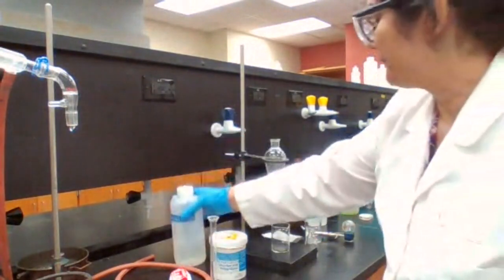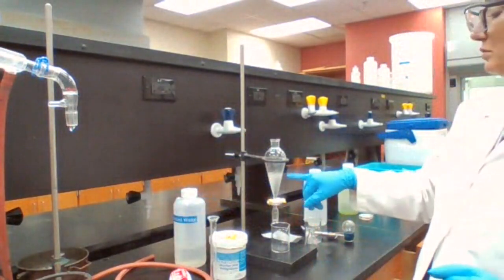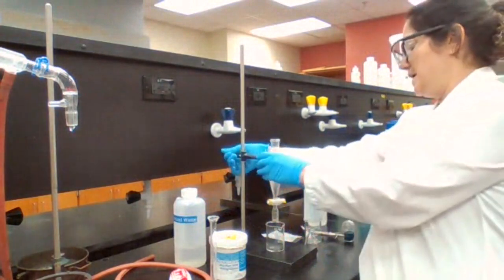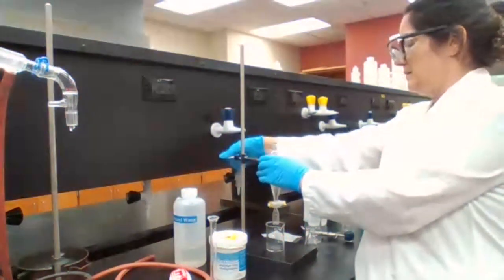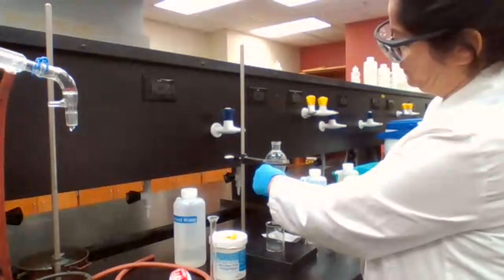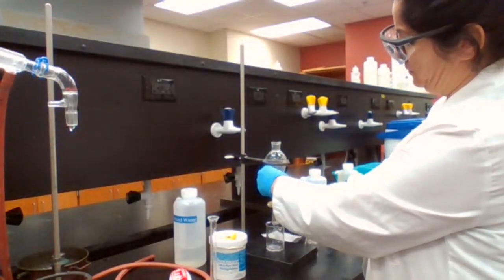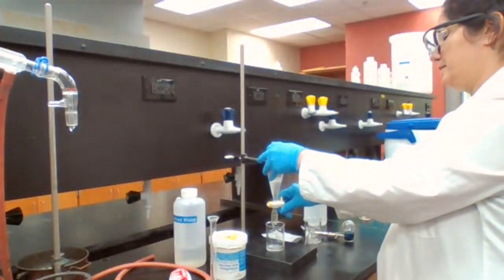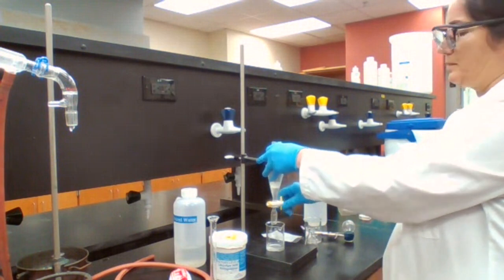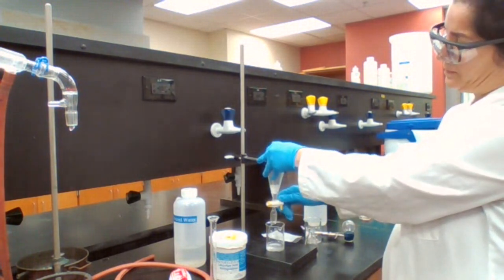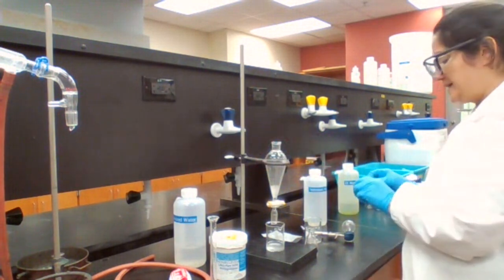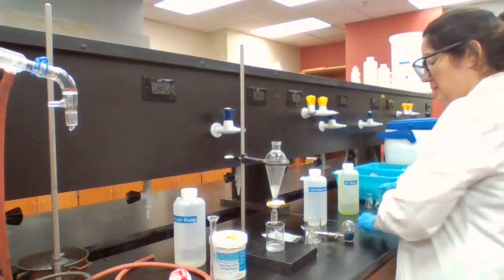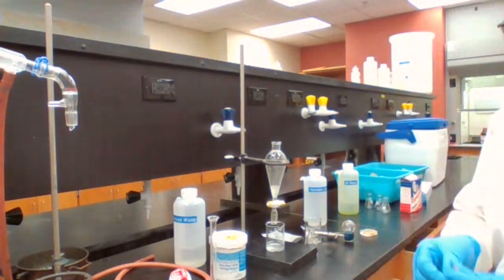Okay. I wait for the two layers to form and separate the layers. To test for acidity.